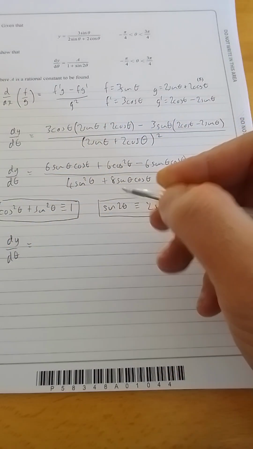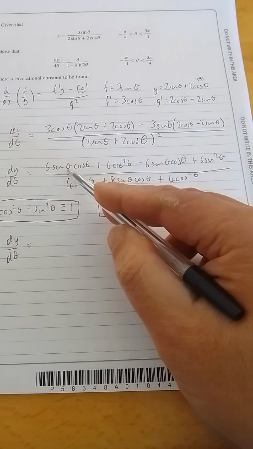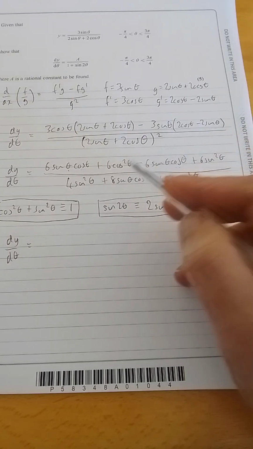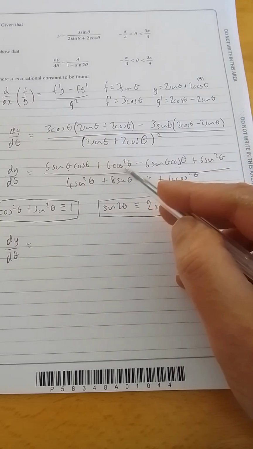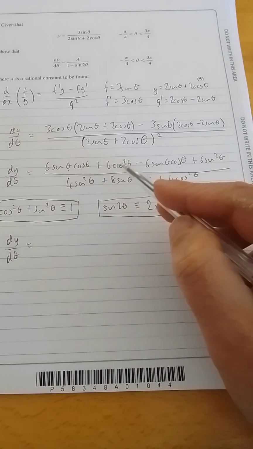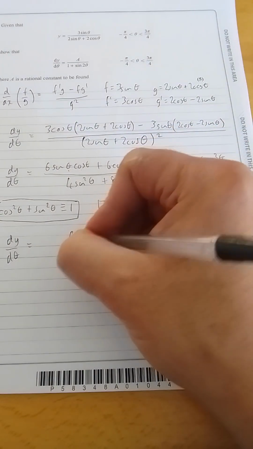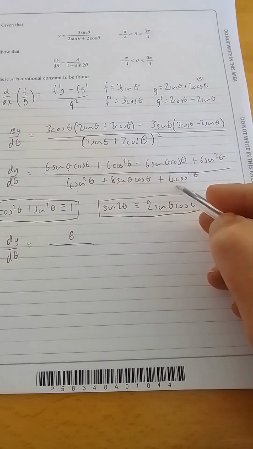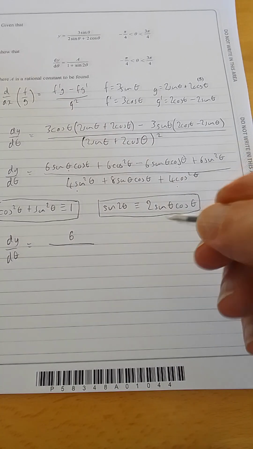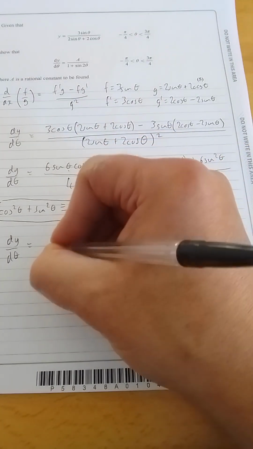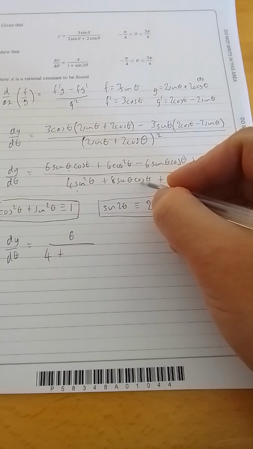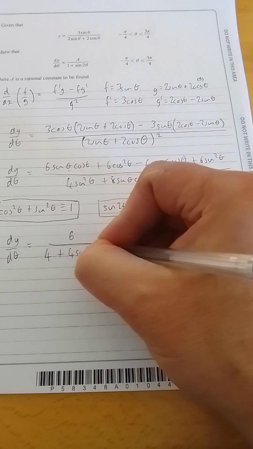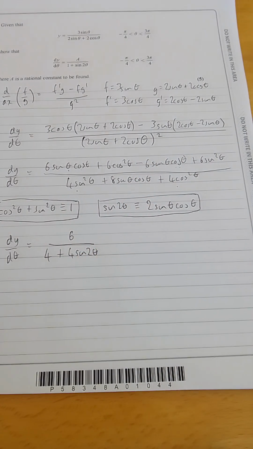we can see first of all on the top the 6 sine theta cos theta is also minus 6 sine theta cos theta, so those will cancel out. And we've got 6 times cos squared theta plus 6 times sine squared theta, so that's 6 times 1, or just 6 on the top. On the bottom, we've got 4 sine squared theta plus 4 cos squared theta, so in other words, 4 times 1. And we've also got 8 sine theta cos theta, which is the same as 4 sine 2 theta.